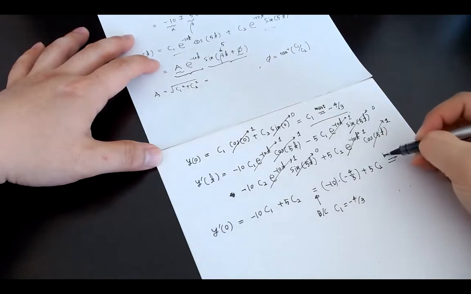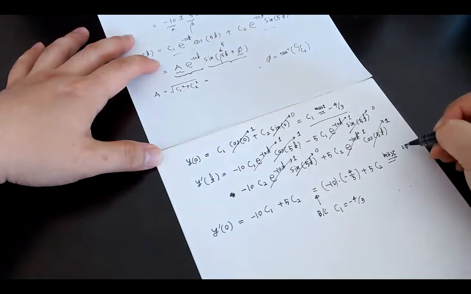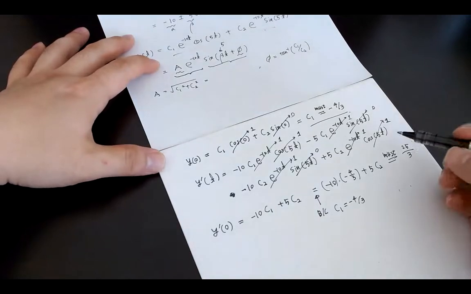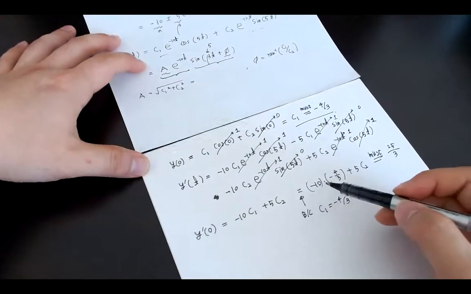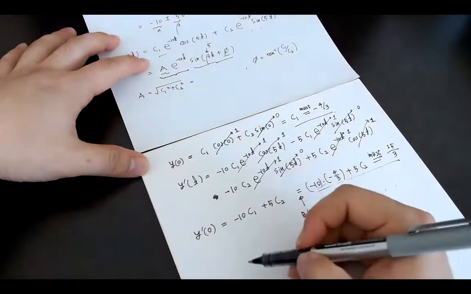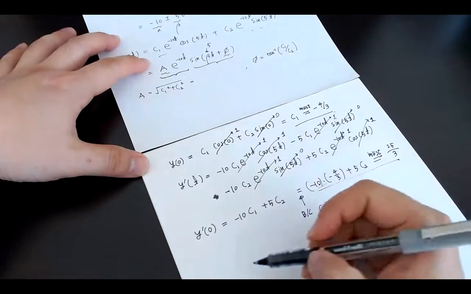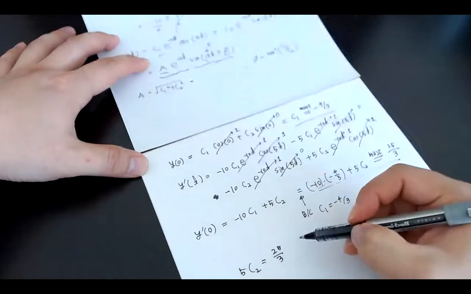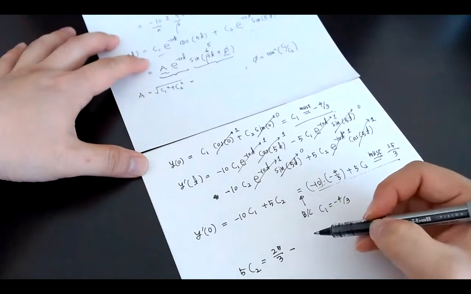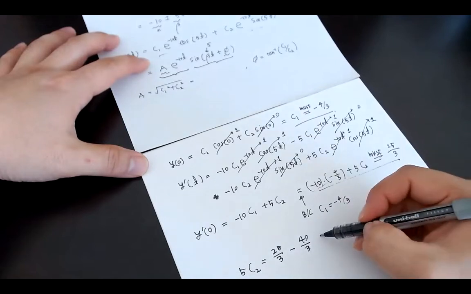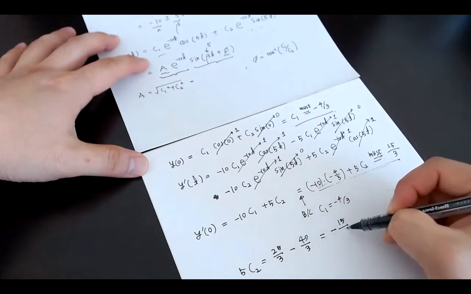That must be equal to 25 over 3, which is the initial velocity. Let's solve this equation for C2. So 5 times C2 is equal to 25 over 3 minus 40 over 3, so this is equal to negative 15 over 3.